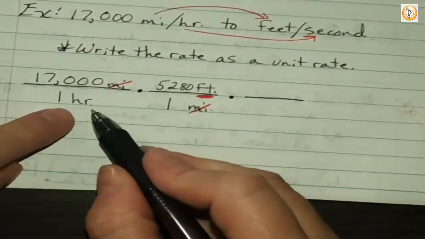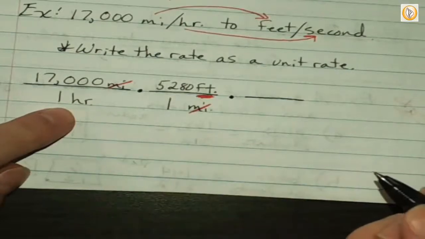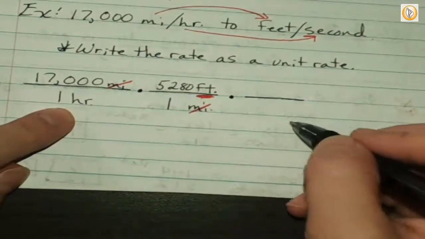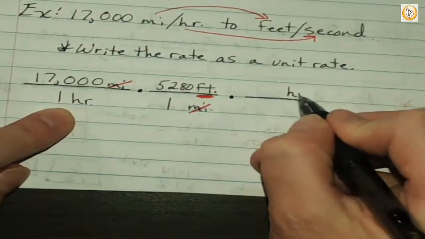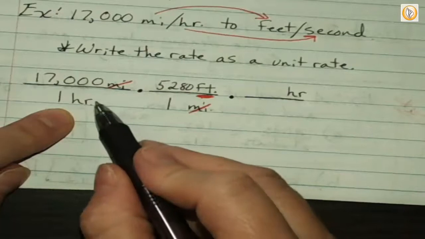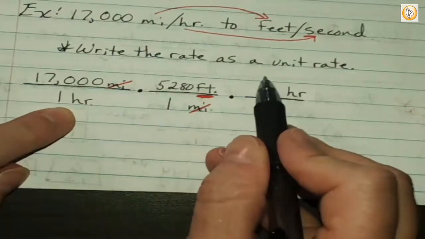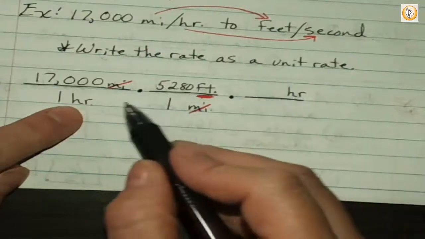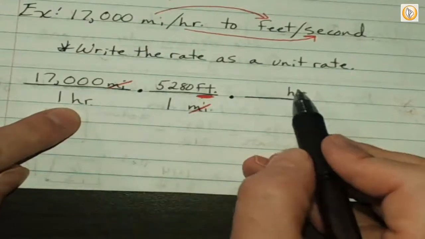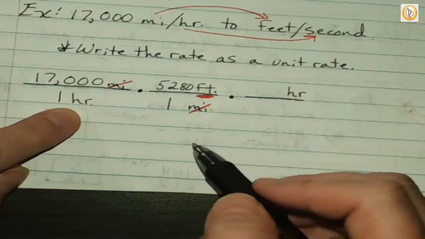So I'm looking to get rid of hours. Michael, where will I put hours now? On top or bottom? Top. Why on top this time? Because it has to be diagonal to the other one. That's right. Do y'all see that? It's got to be diagonal to be canceled. So since hours was on the bottom, we've got to put it on top. Very good.